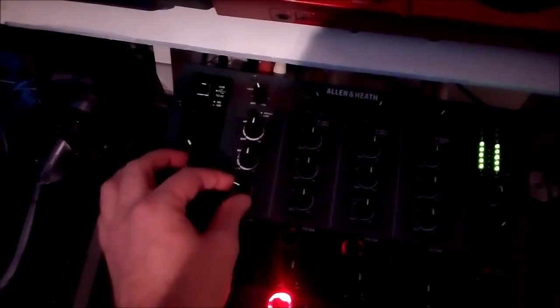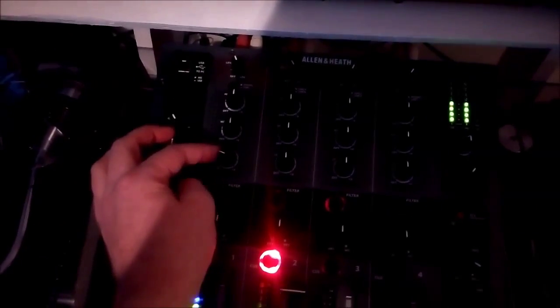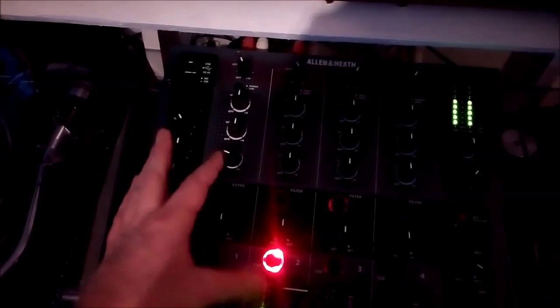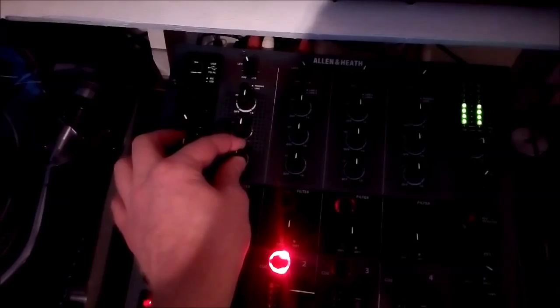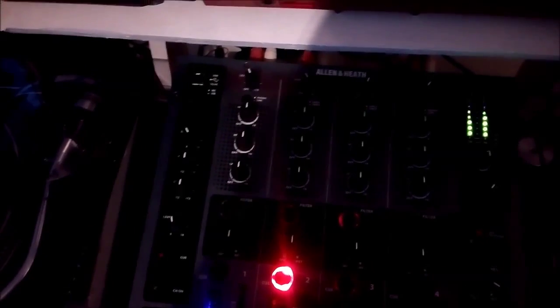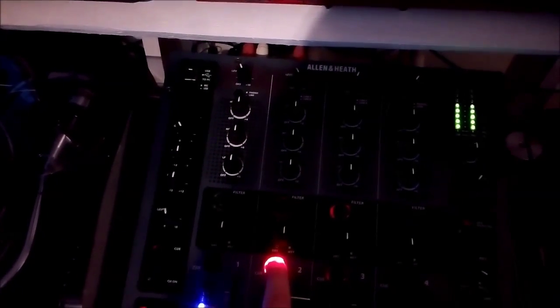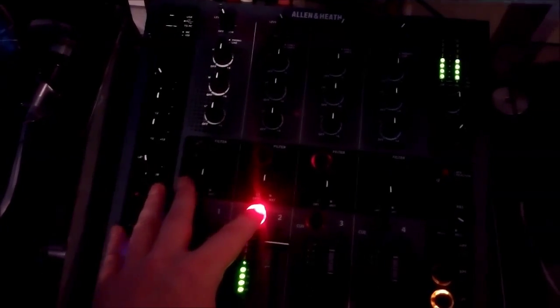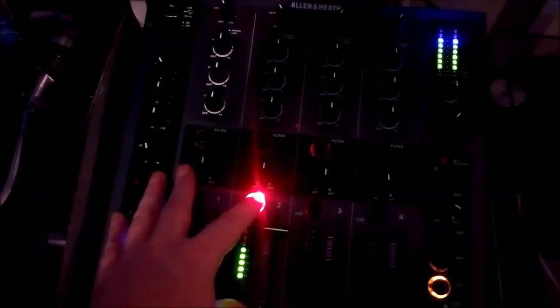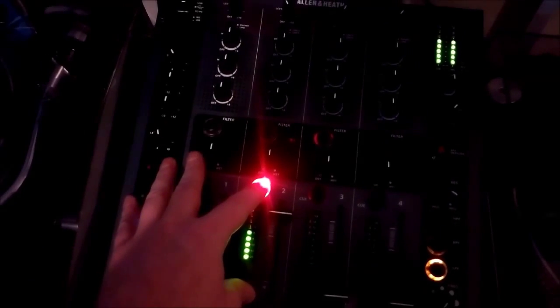What most people tend to do is get one hand on one and the other hand on the other and make the adjustments in time on the beat, if you know what I mean, and do it that way. Obviously you can experiment with the other EQs when you're mixing. We'll cover the mix itself a bit later on in some other videos.